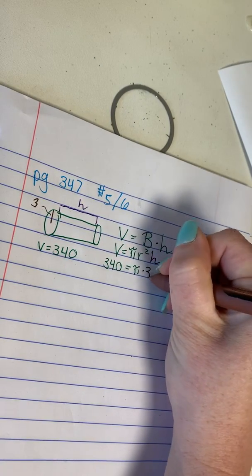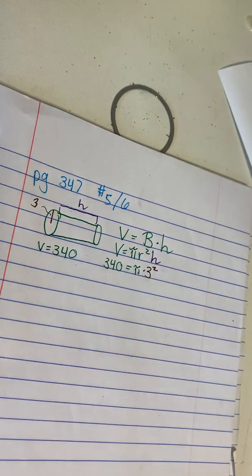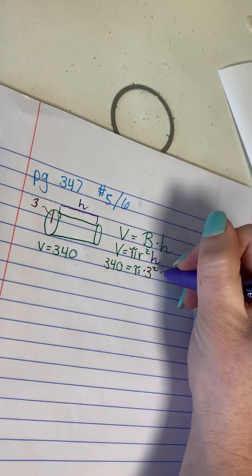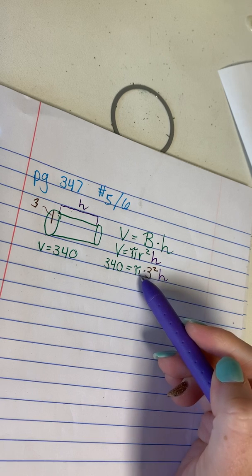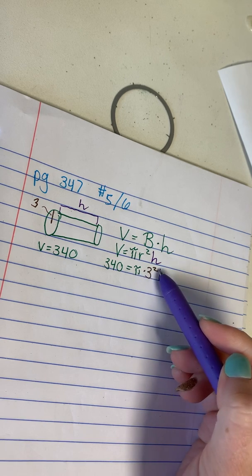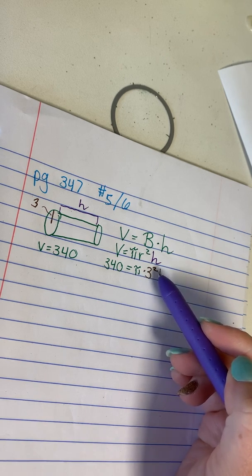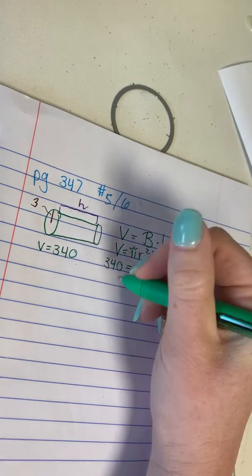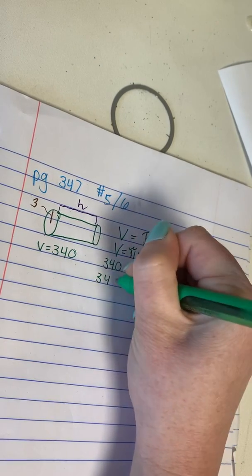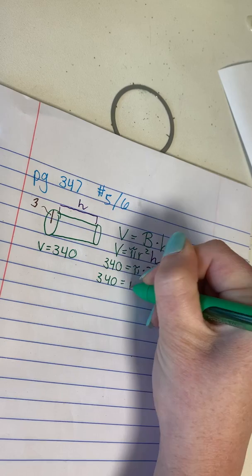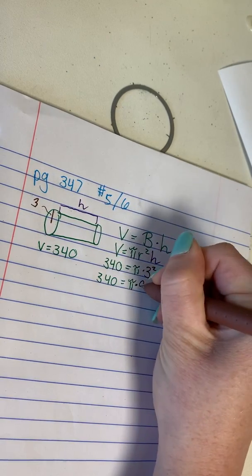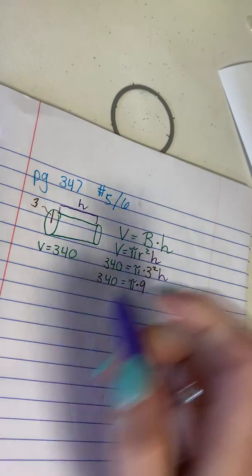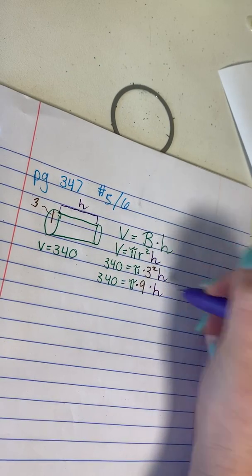Another thing I want to point out. When you square the radius, you're not squaring the pi. You're doing 3 times 3. That's the only thing that's getting multiplied, the 3 times 3. So 3 squared is 9. And our height is still unknown.